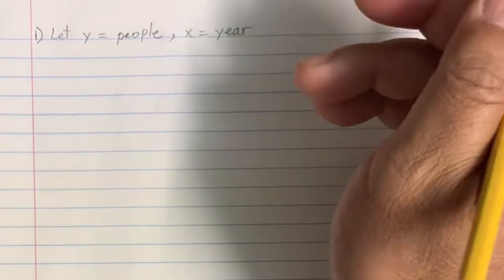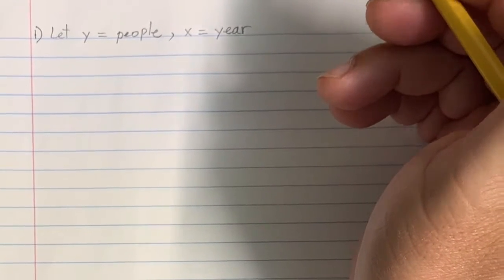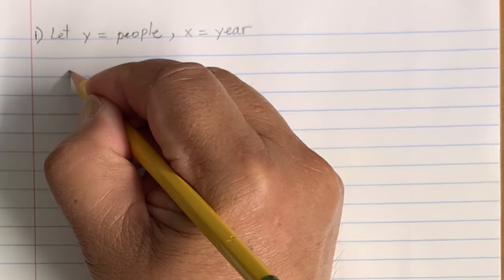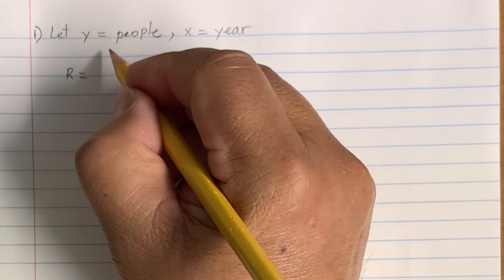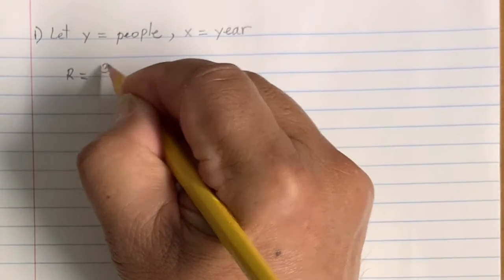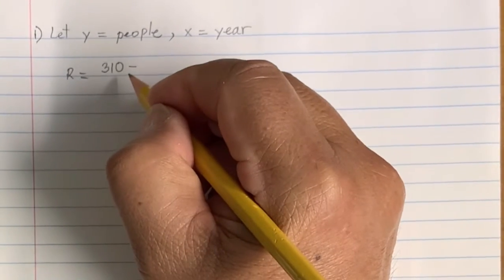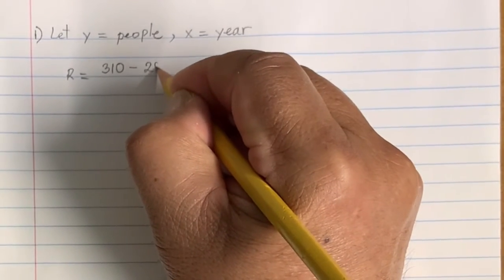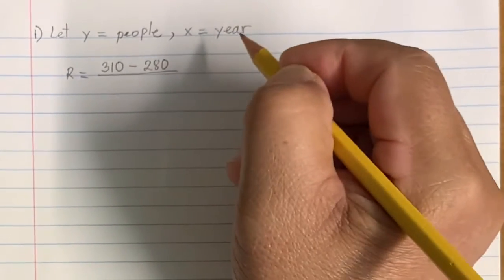So now the rate of change in population from 2000 to 2010 equals 310 million minus 280 million people. So that's a change in y.